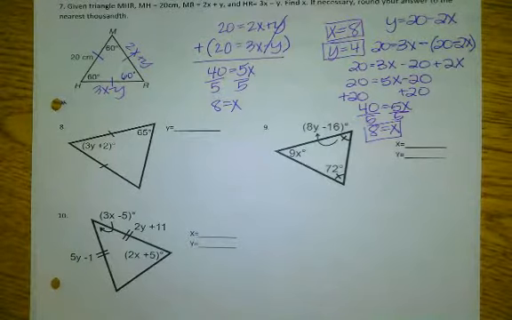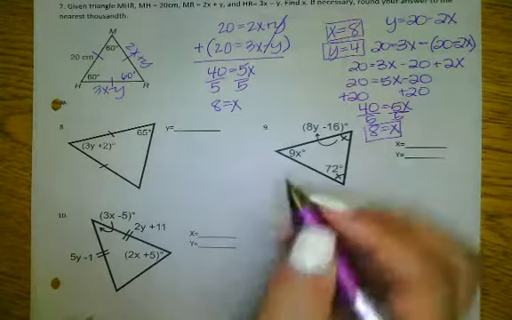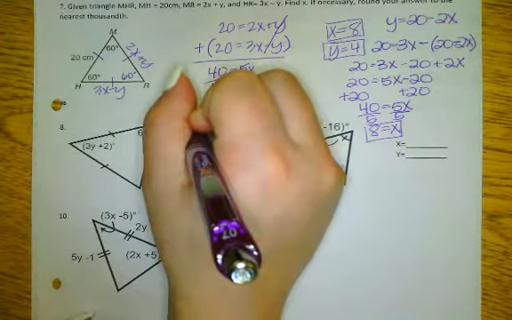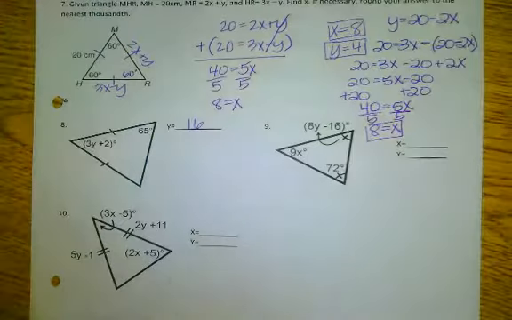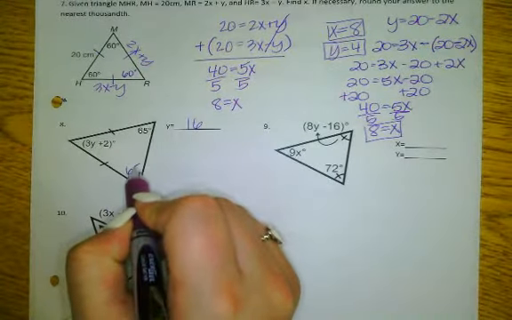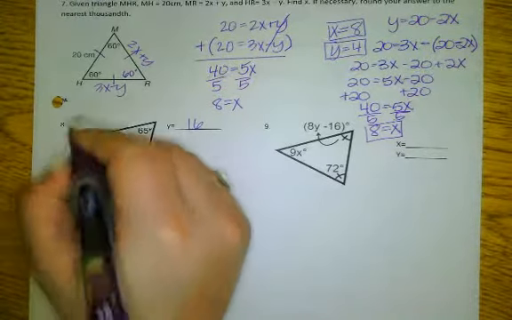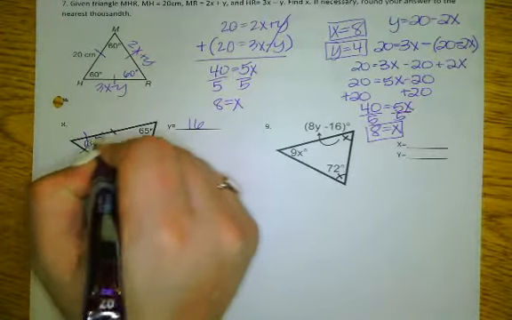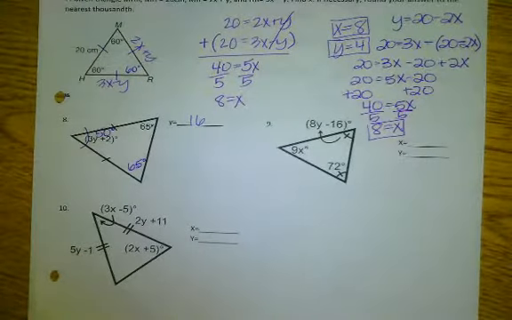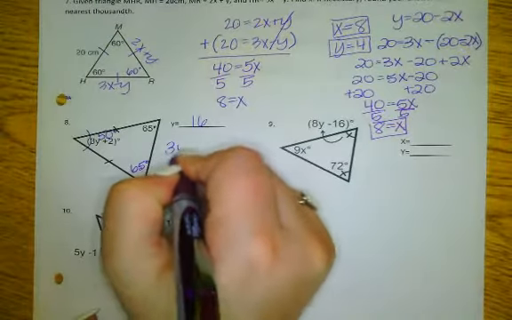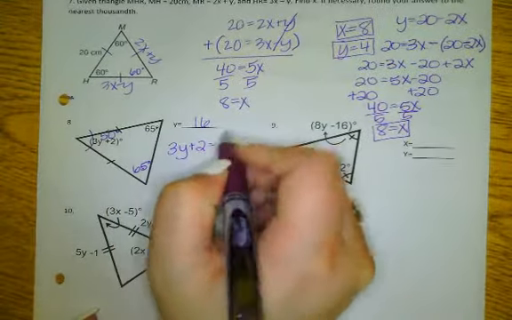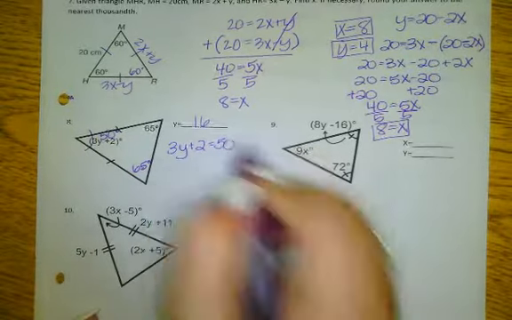What do we get for y for number 8? 16. Any questions on that one? Okay, you know that this is 65 degrees as well. 65 plus 65 is 130. So that means that there's a 50-degree angle right here in order for the sum of those interior angles to be 180. So you just set up an equation, 3y plus 2 equals 50, and solve. So any questions on that one?